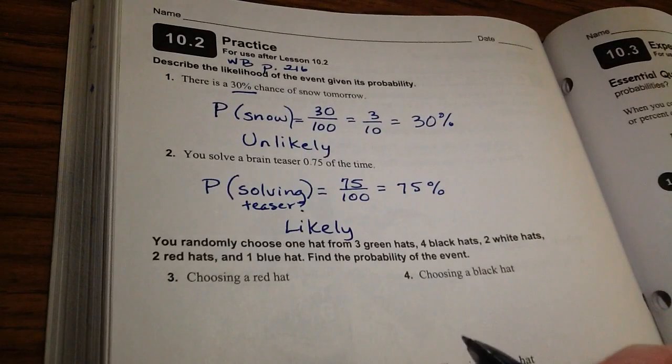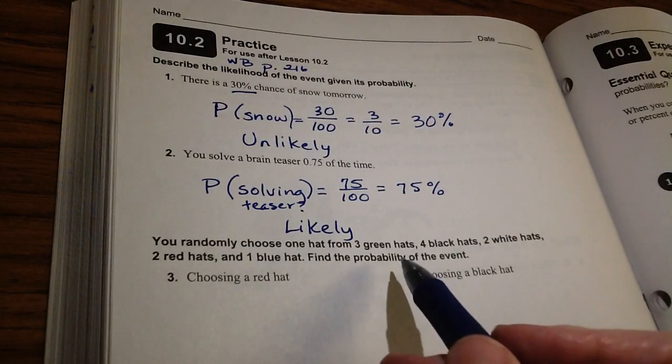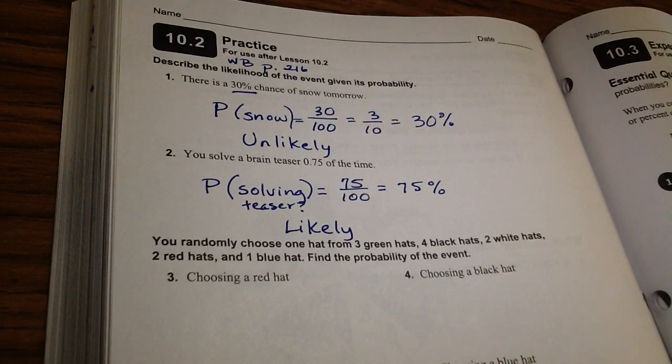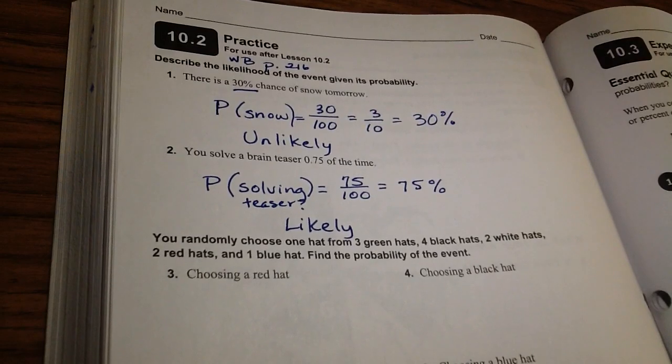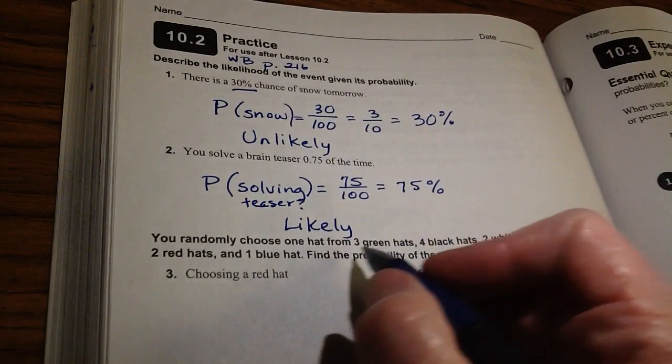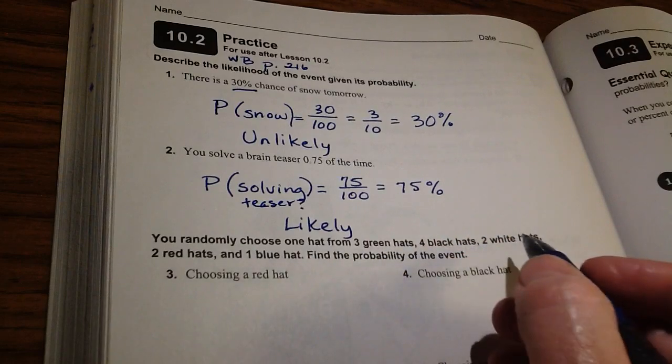The next part about randomly choosing one hat from these different hats is going to be pretty easy. I think you guys will be just fine with those. Well, let's do the first one, choosing a red hat. We need to, again, look and see how many different hats you have.